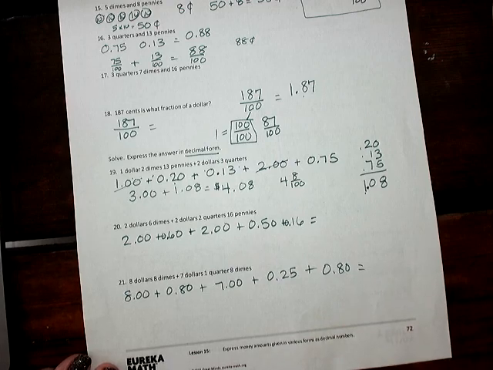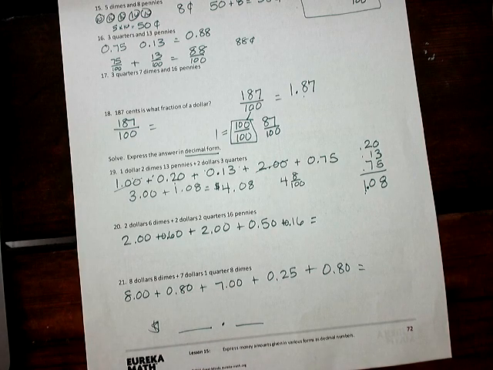And then you'll add all of those up to have some amount of money with a decimal. All right, let us know how that goes.